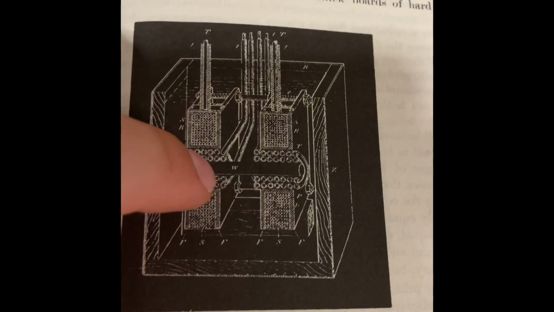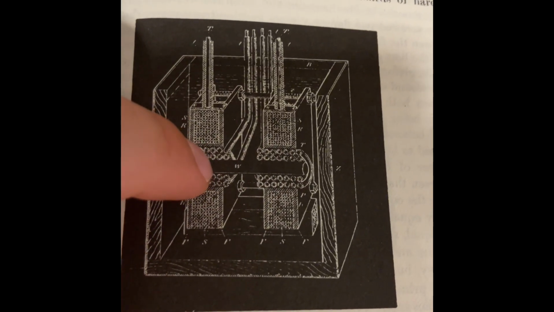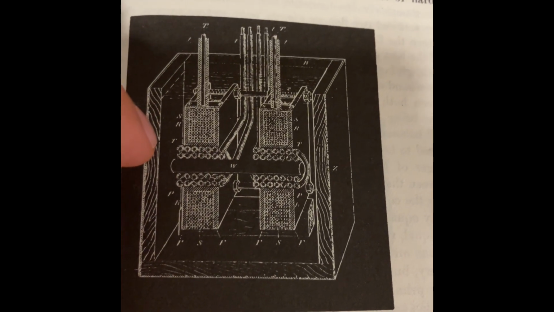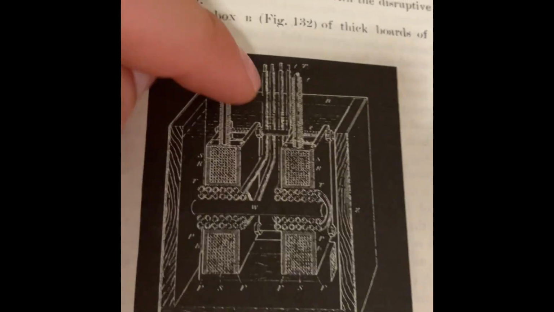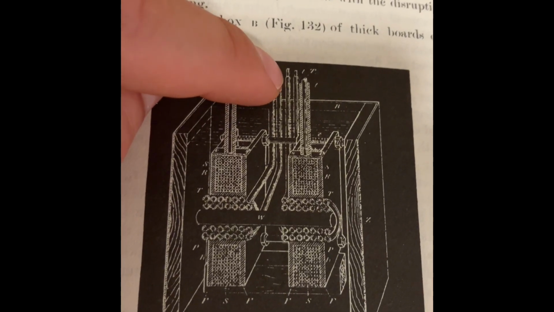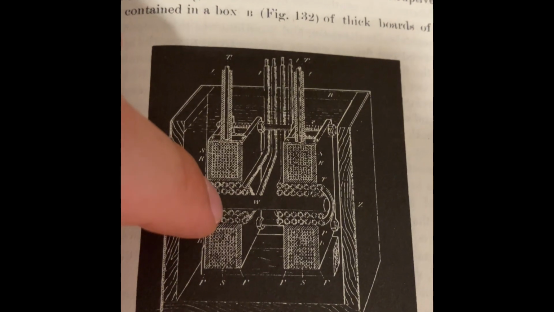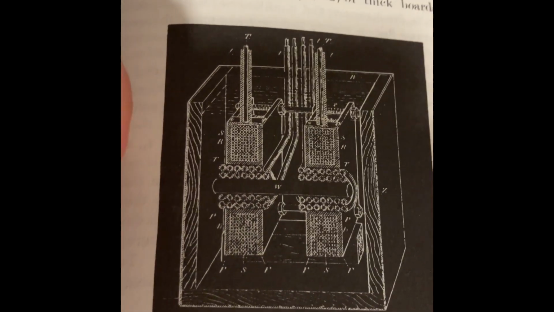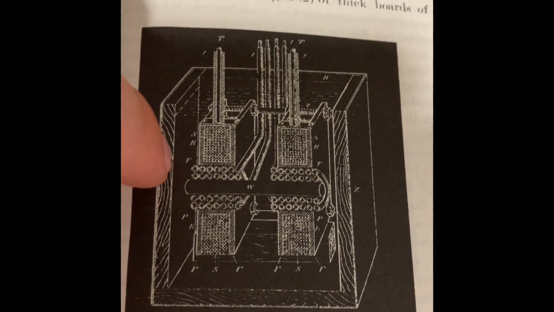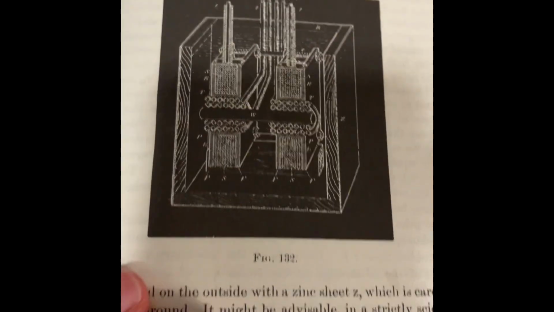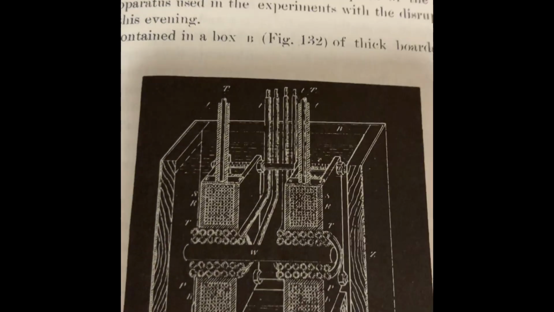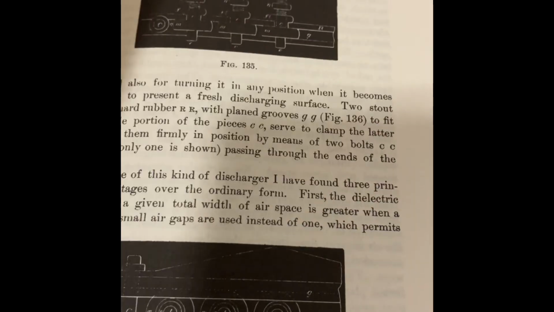Here, he actually has two completely isolated primary windings coming into this box. You'll see on the top we have 4 different wires coming in. Those are the inputs and outputs for each of these primary sections, so they are actually 2 completely separate sections. That's because there are multiple different configurations that you can run. Let's look at it. Oh, it's the other direction.